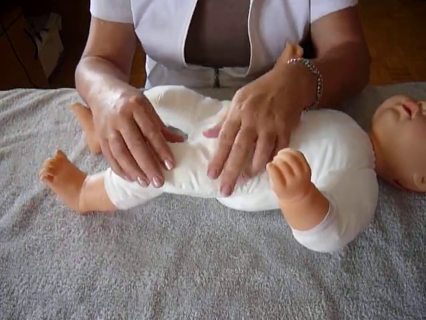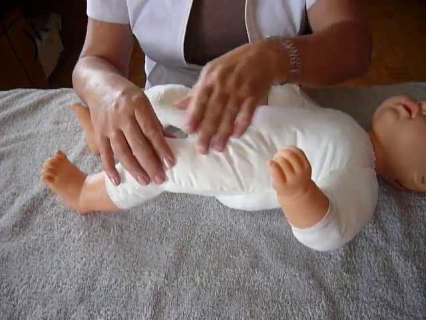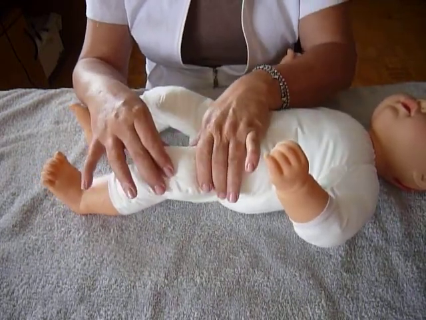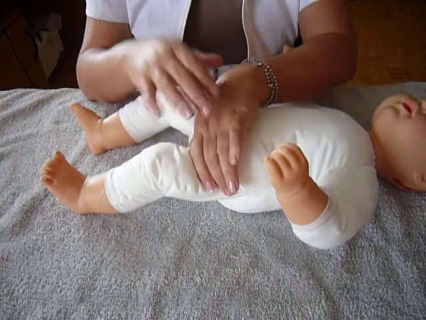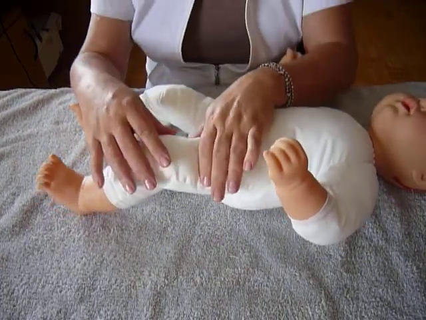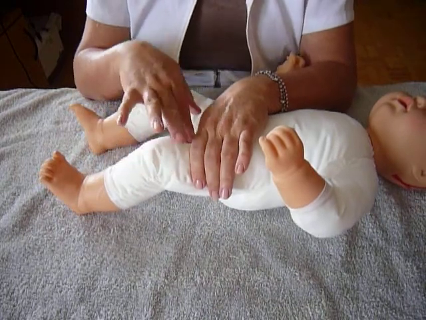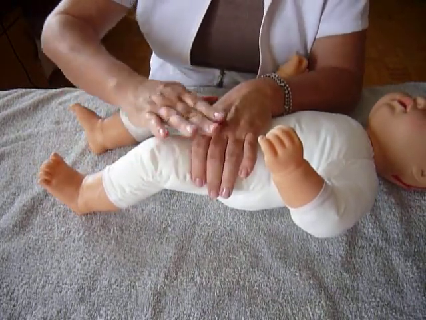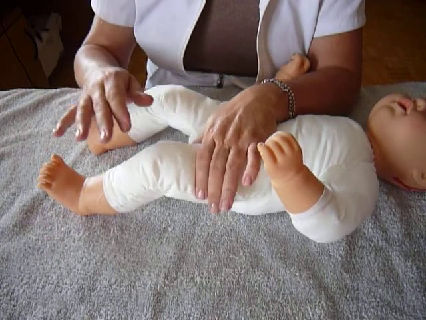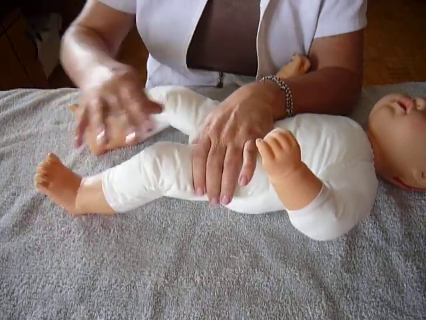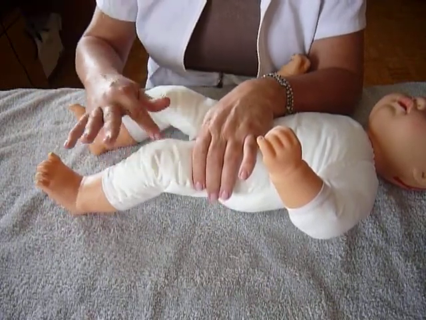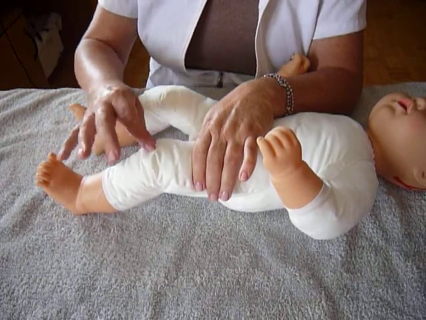In treating the femur, we're going to grasp the femur at the proximal edge close to the hip or iliac, once again in a curled fashion, so that we're able to contact in a cylindrical fashion as much of the femur as possible. With the other hand, we're going to contact the distal area closer to the knee.